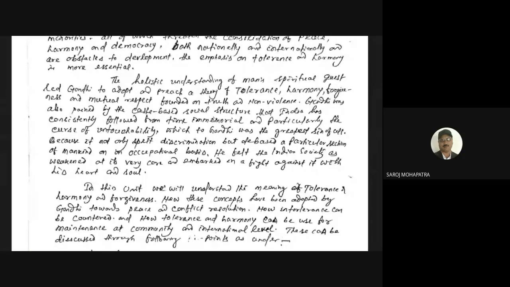Because it not only split the discrimination, but debased a particular section of mankind on an occupational basis.